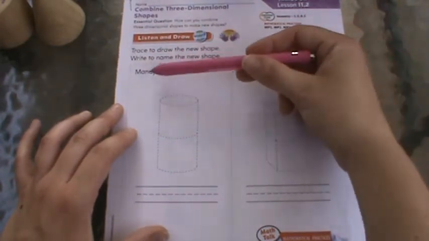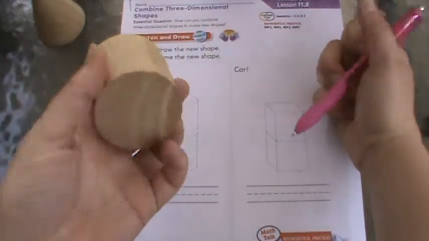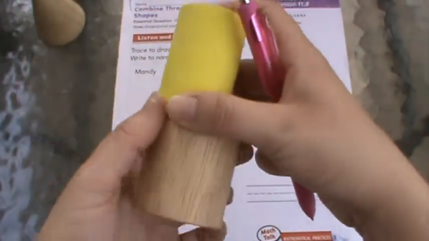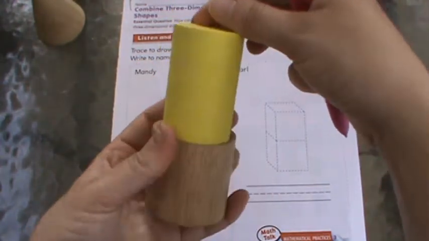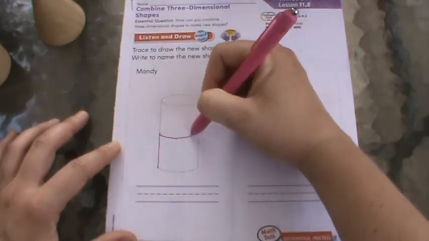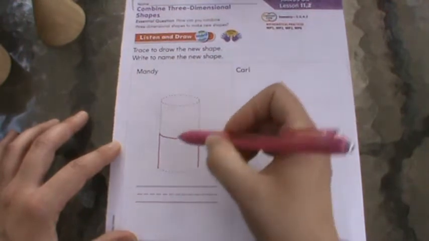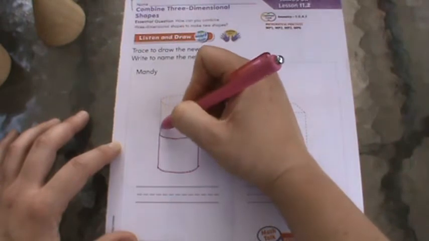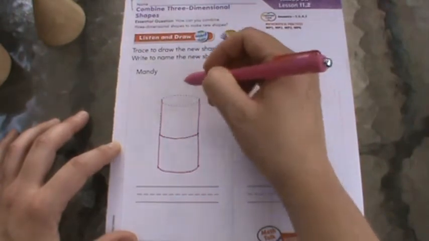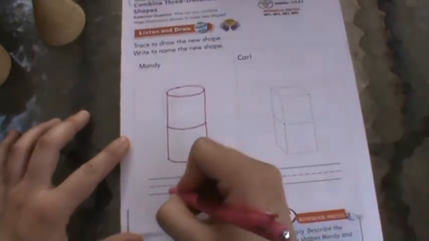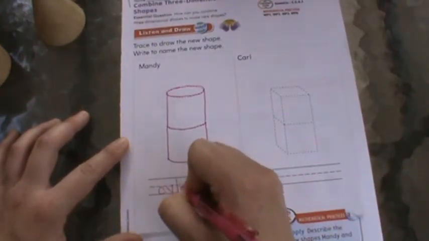So if Mandy has two, these aren't the same size, but if she had two cylinders and she stacked them on top of each other, so down here would be like if you got two cans, the same can out of your cabinet, like two cans of corn, and you stacked them on top of each other. They're both cylinders on their own, but then it's just going to be a longer cylinder if you stack them.